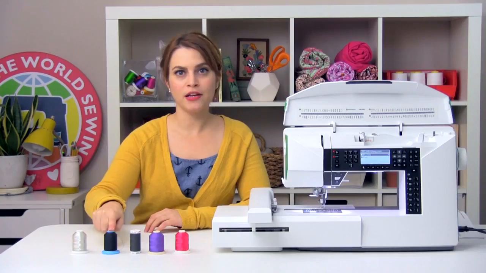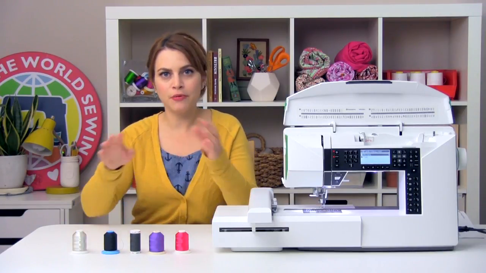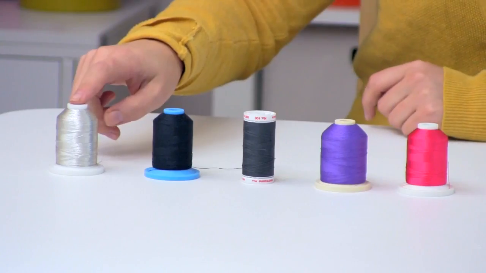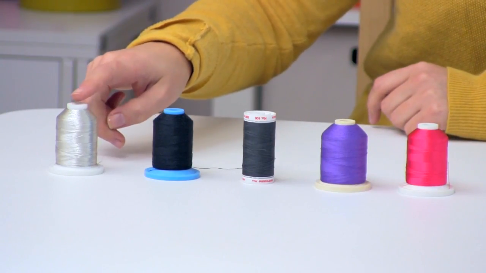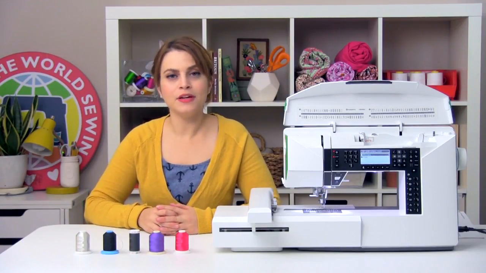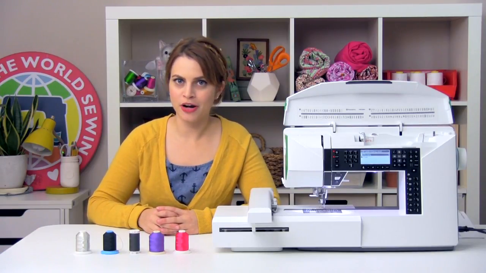You have bobbin thread, which specifically goes on the bobbin and is a lighter weight to help pull the upper thread to the back. And you have metallic thread, which is sparkly and fun, but you definitely want to use an embroidery needle and a thread net when you're using it. So hopefully that helps demystify the world of thread, and you'll be a little bit less intimidated the next time you go to pick out thread for your embroidery project.